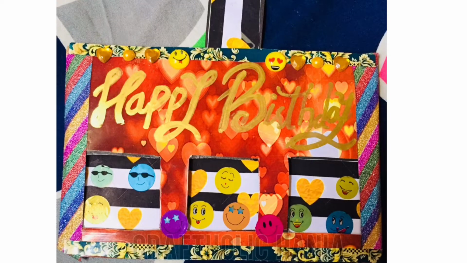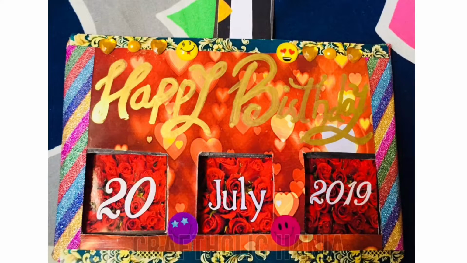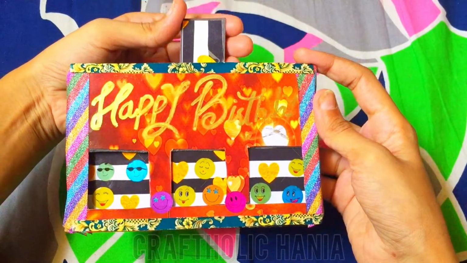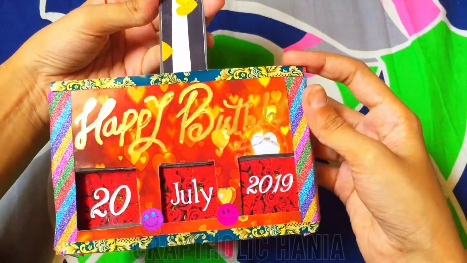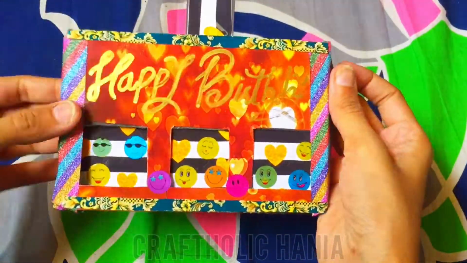Today I am going to show you how to make this window slider card. I have made it on a birthday theme. You can change the theme you want. You can see in these windows I have written the birth date. It's up to you what else you want to write.